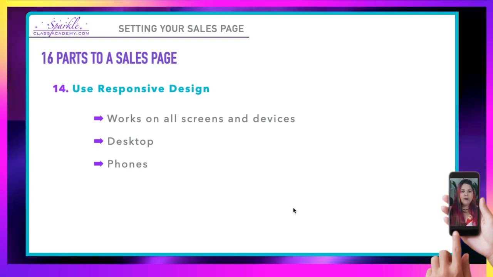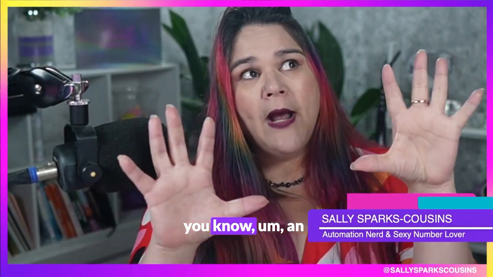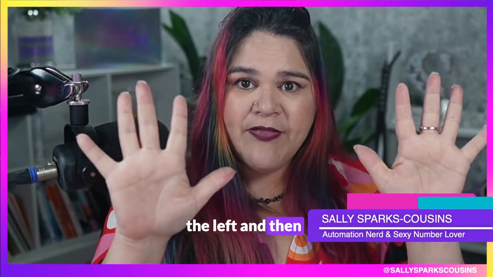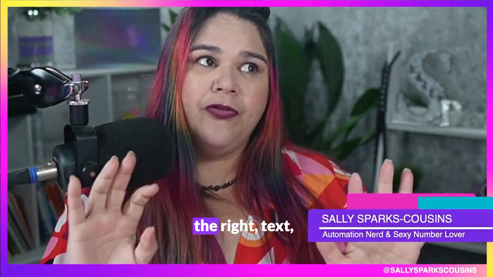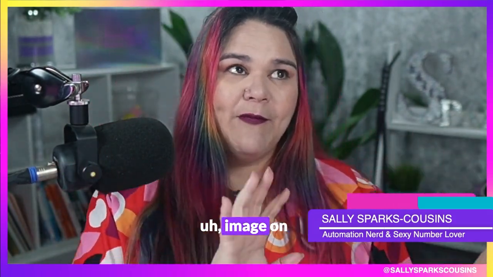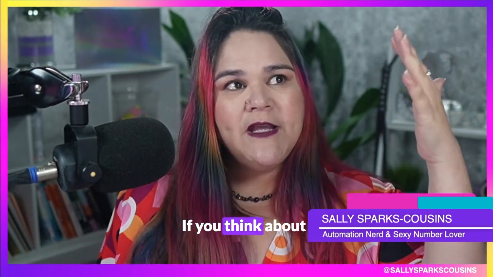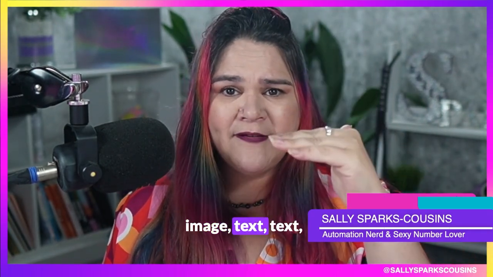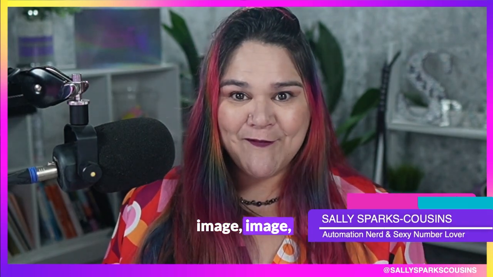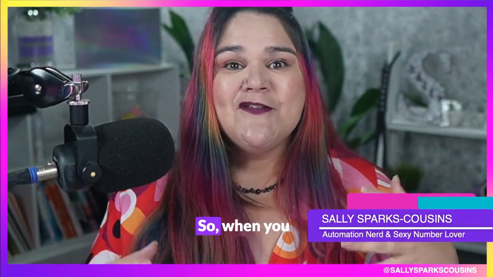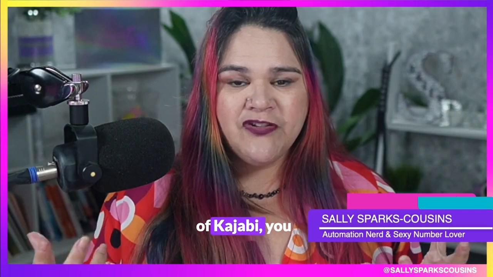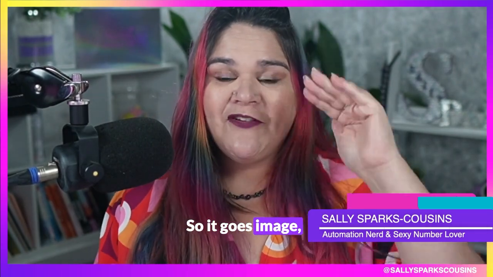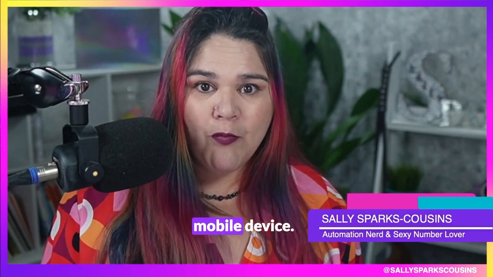So, for example, remember where we were just then talking about having an image on the right and then text on the left, and then the next section down, image on the left and text on the right. If you think about it as you're scrolling down a phone, that wouldn't look good because it would go image, text, text, image, image, text, text, image. So when you design inside of Kajabi, you actually can click a little button that says move image to the top. So it goes image, text, when on a mobile device.